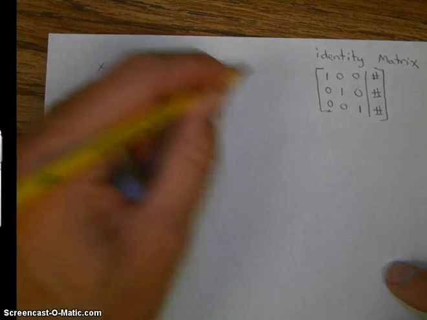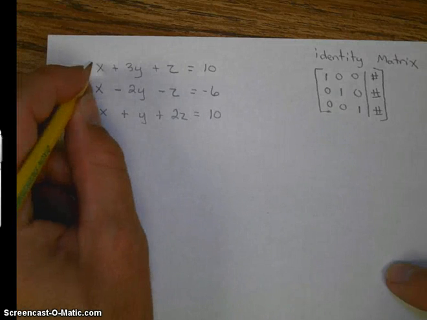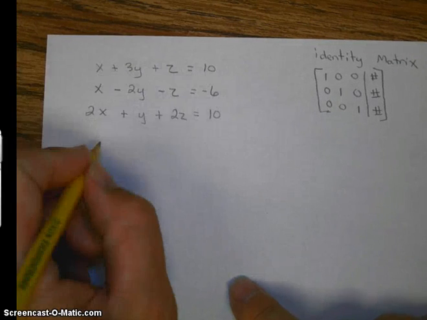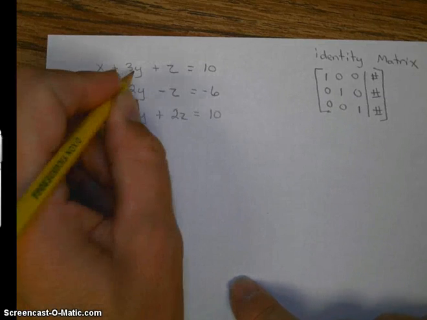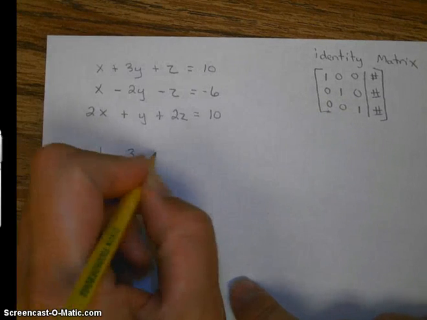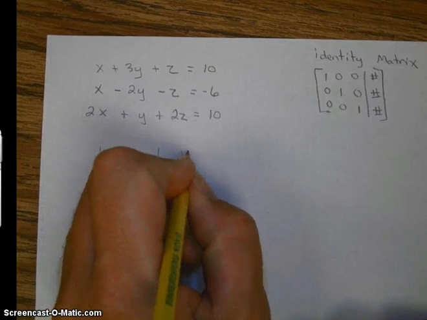So to put this into a matrix format, what you do is you write down the coefficients of each variable. On the x, 1, on the y is 3, on the z is a 1, and then our constant is 10.